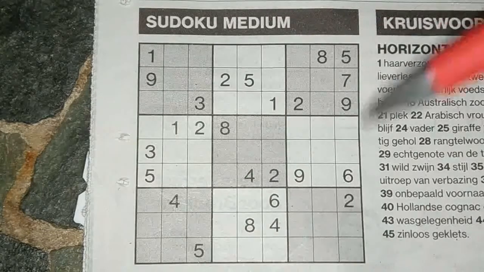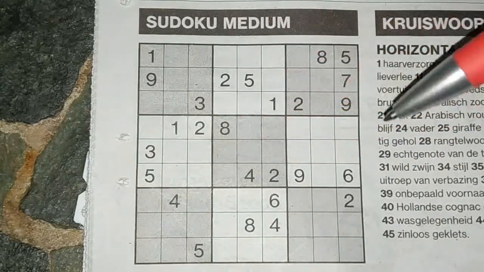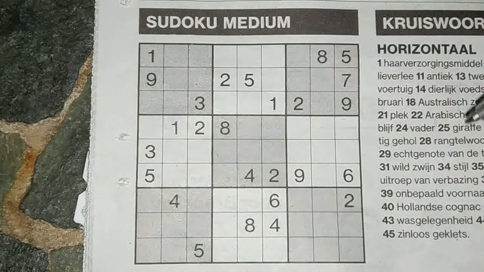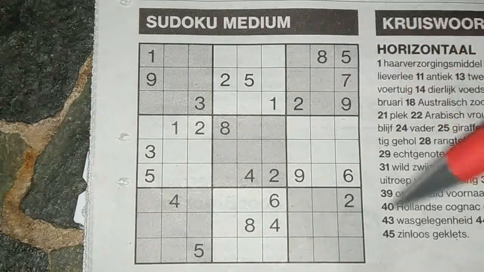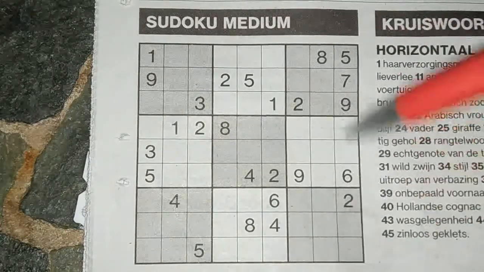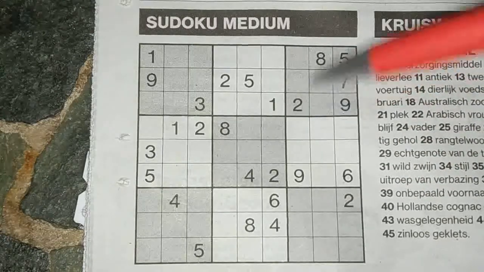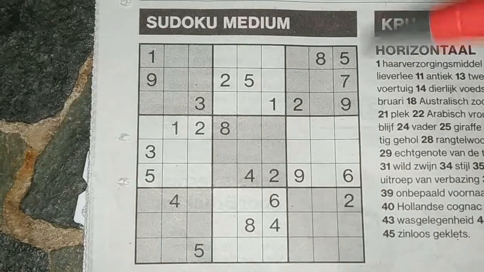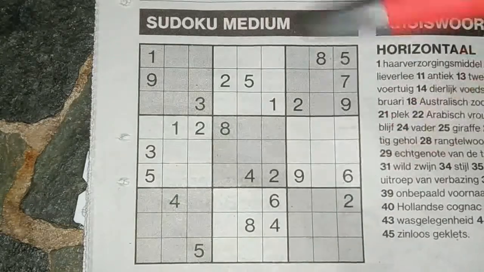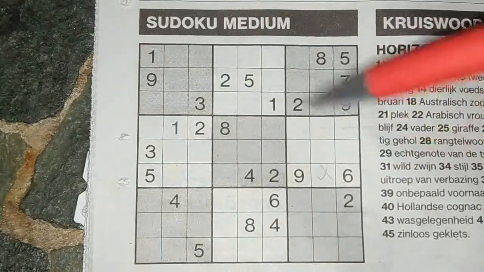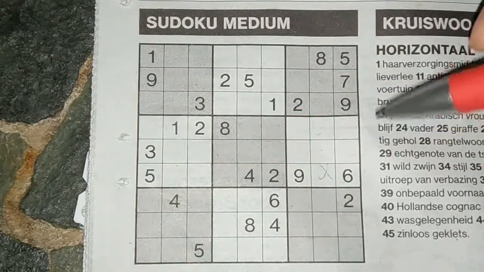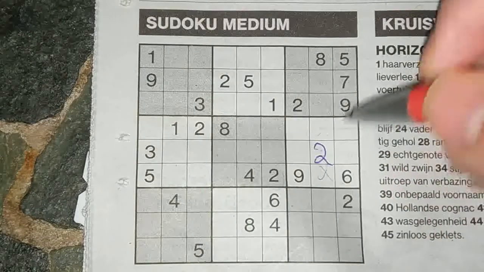I see a lot of twos. 1, 2, 3, 4. So let's start with the two. Yes. Alright, a 2 in the last column, a 2 in that column, so in the column between, the only 3 places for a 2 is here, here or there. But I see here 2, so no 2 there. I see there 2, no 2 there. Only place for the 2 should be here.